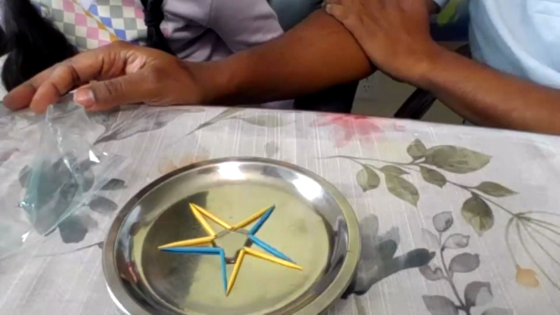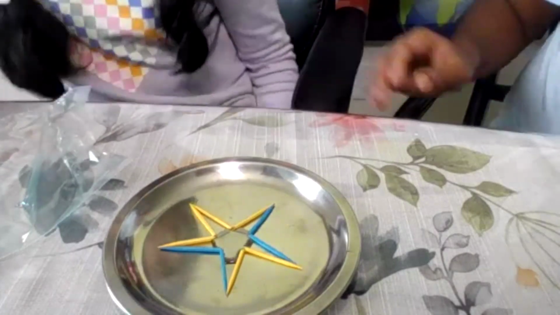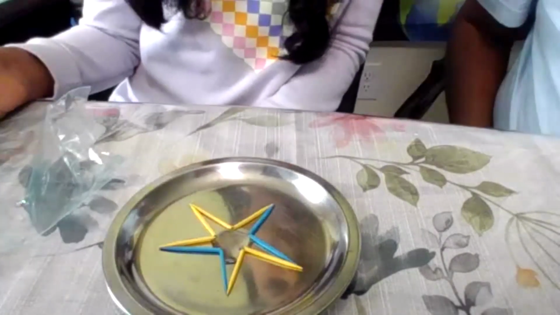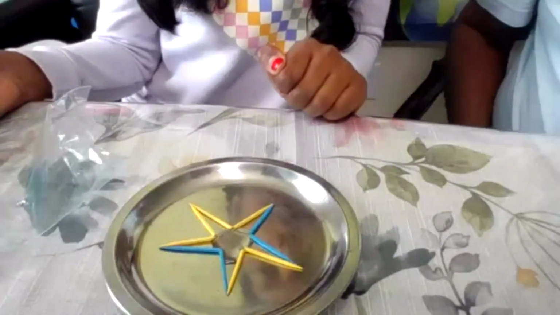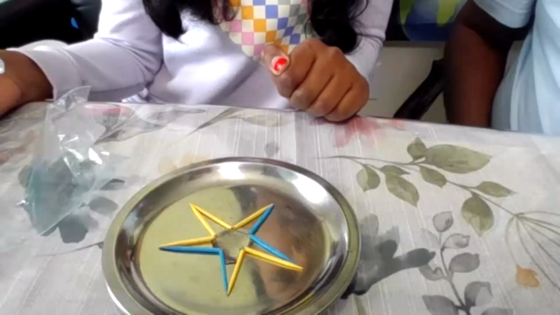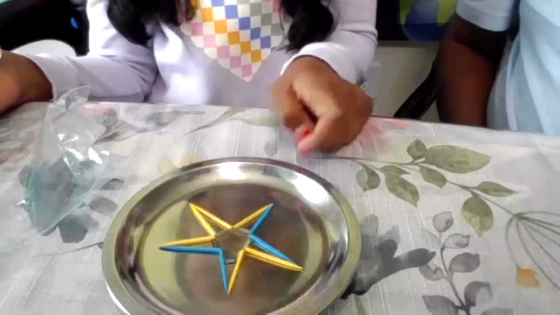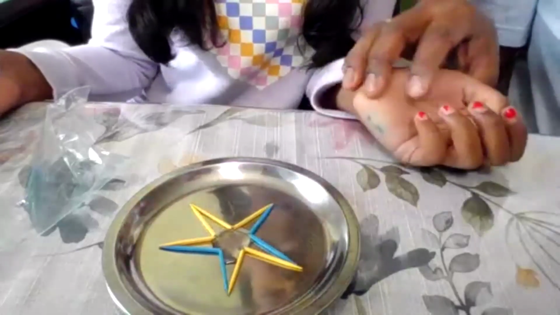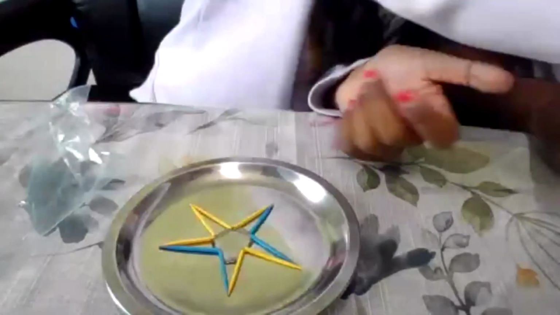See, it's already become like a star. As you can see, it is a star now. And all of the ends of the toothpicks are touching.